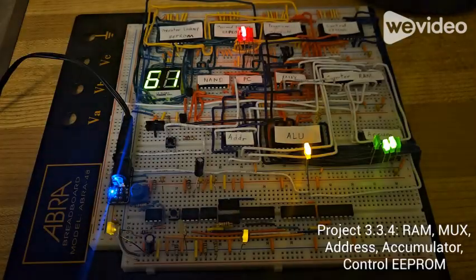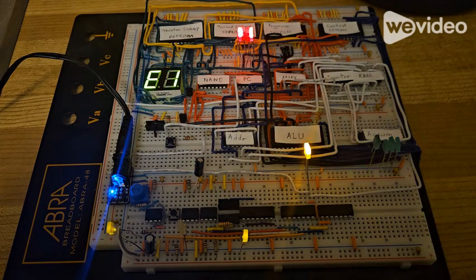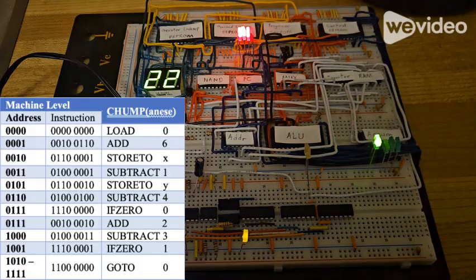Hi, my name is Daniel Odamelum, and this is Project 3.3.4, CHUMP, the RAM, MUX, address, accumulator, and control EEPROM. This part of CHUMP finally integrates all the necessary chips to complete CHUMP's data path, resulting in the fully functioning 4-bit computer. Here you can see my code running, which simply adds and subtracts, storing some values to RAM along the way, and checking if it's 0.